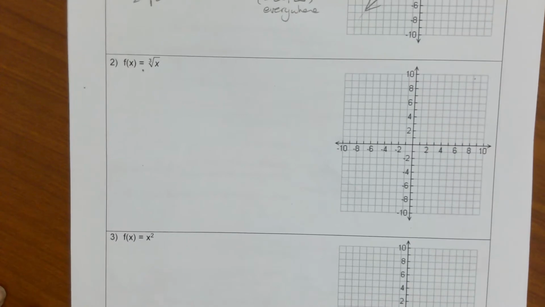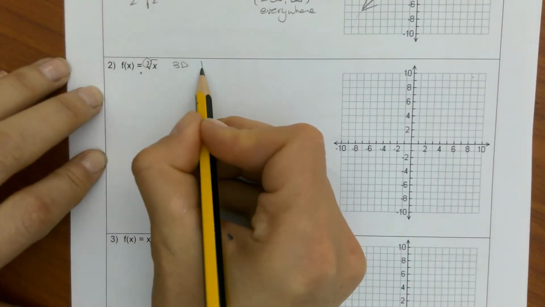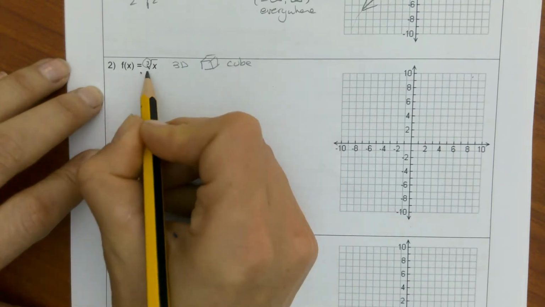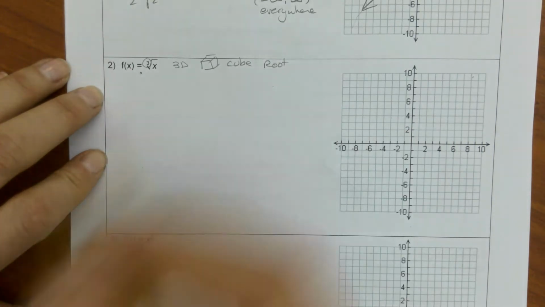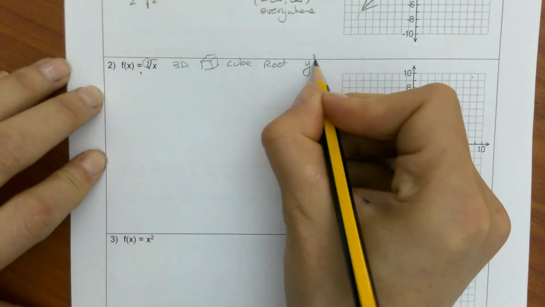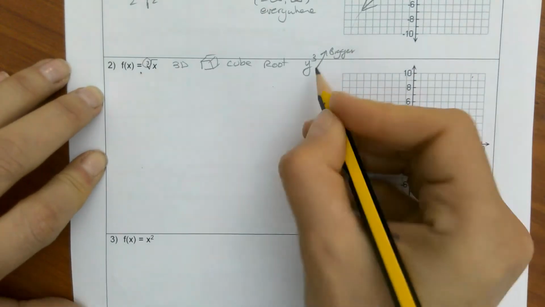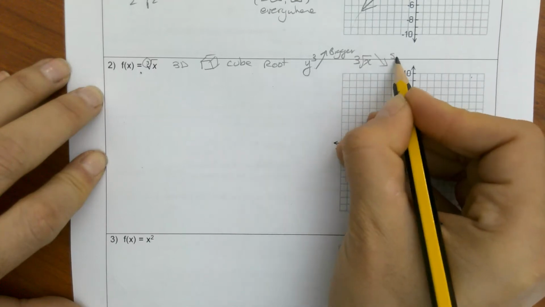This one is, because it's a 3, it means it's 3D, which is like this shape, a cube. So this is a cube root function. If I go y cubed, that makes things bigger. If it's a cube root, that makes things smaller.